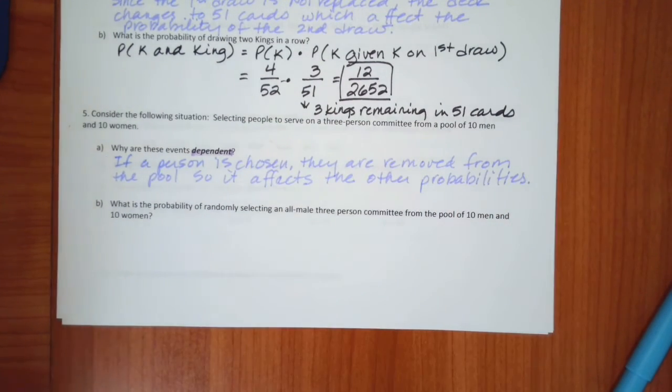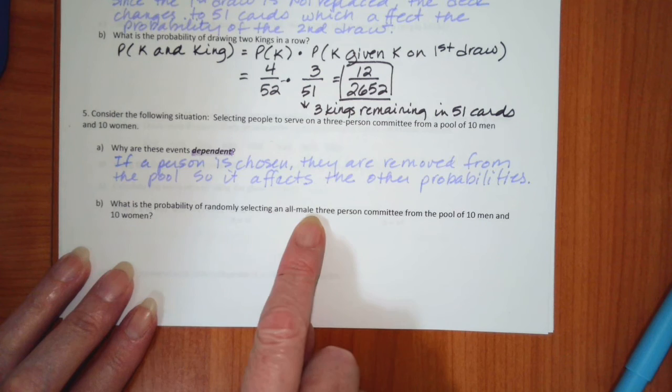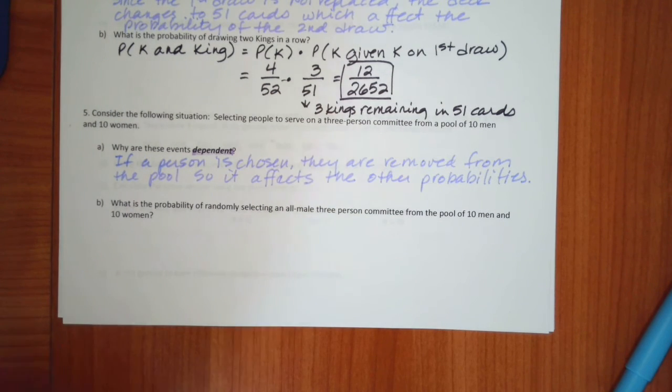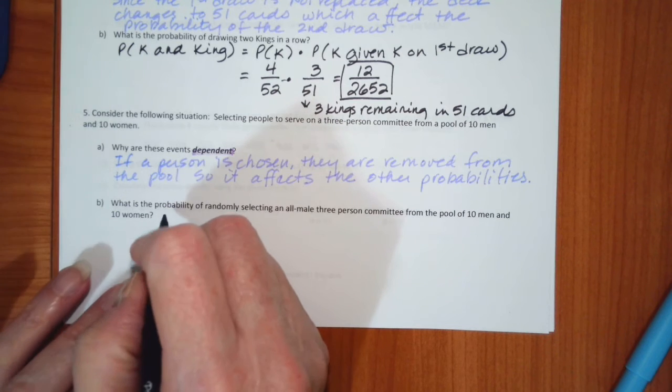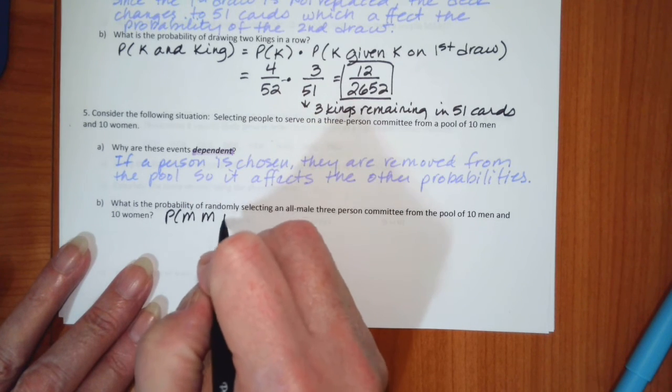Okay, now I'm very visual, you know that. So as we're working on this, what is the probability of selecting an all-male 3-person committee? Okay. So we're actually looking at the probability of a man, and a man, and a man.